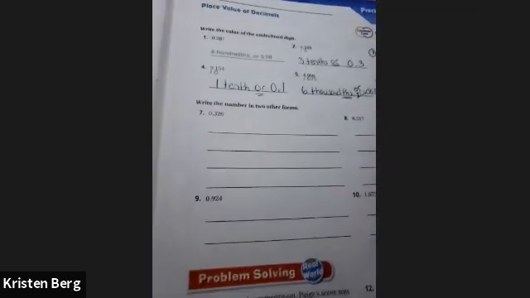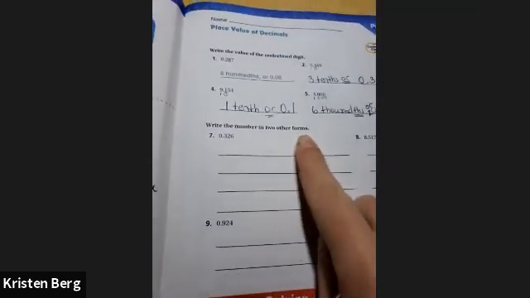Now it says write the 2 other forms of this. So the 2 other forms of these are word and expanded. Remember, in word form, say the last digit's place value at the end.